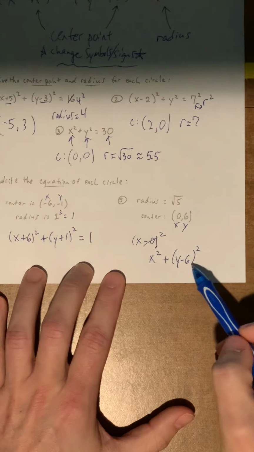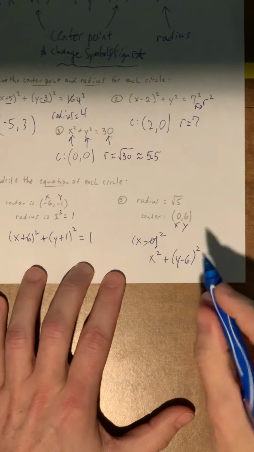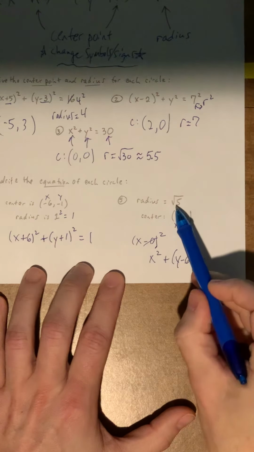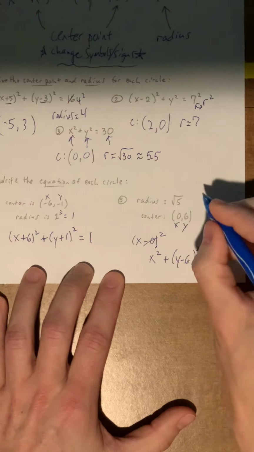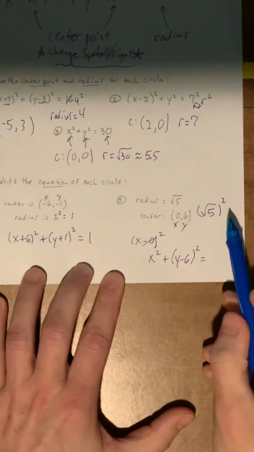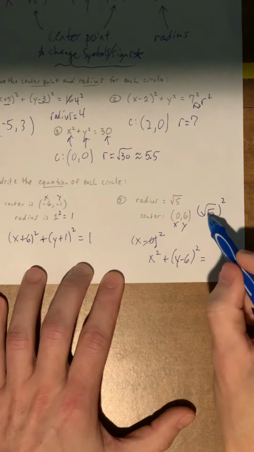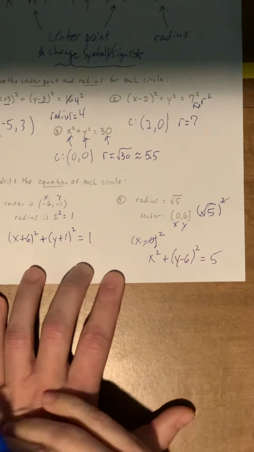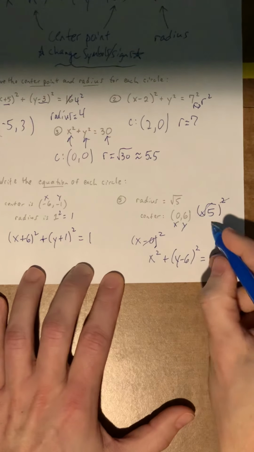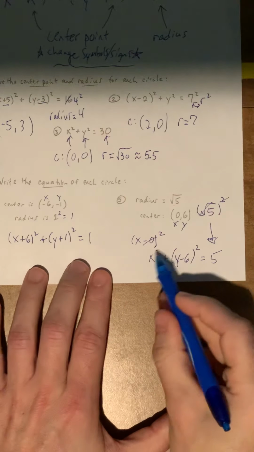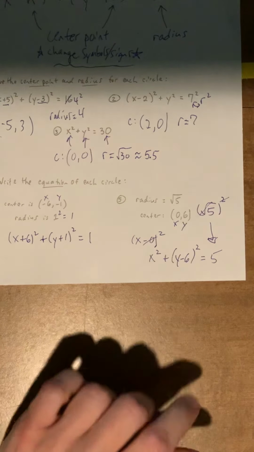Remember, positive 6 looks like a minus 6 in here. Signs change. Now, you're going to square the radius. Well, what happens when you square the square root of 5? Correct, you get 5. Because these cancel, they're inverse operations. So you just pop a 5 there. Okay? And there's the equation of the circle for number 5.